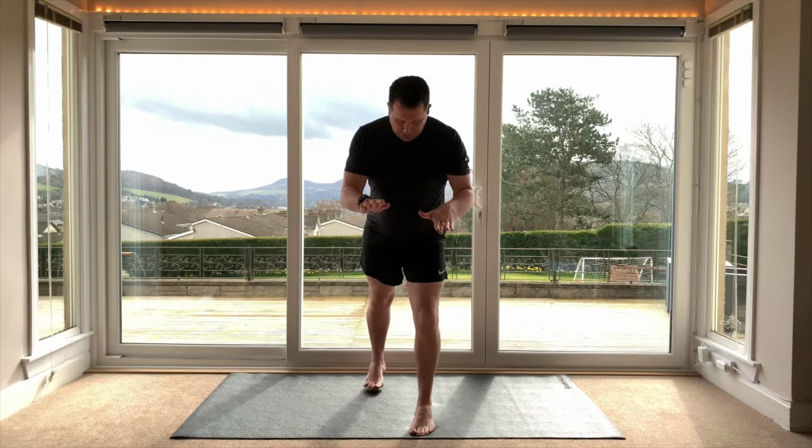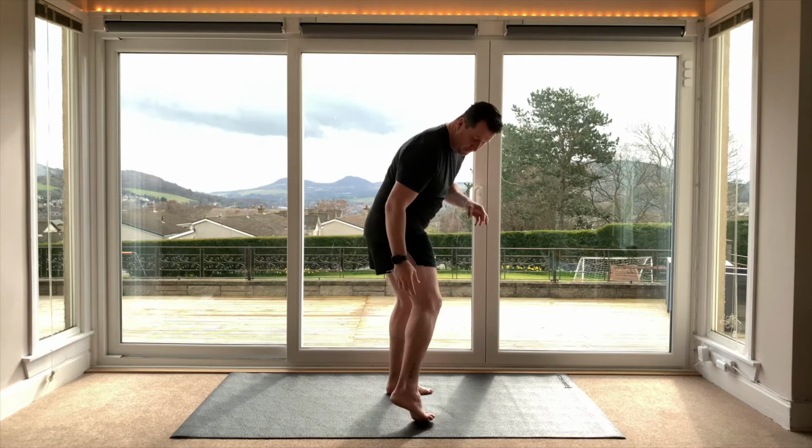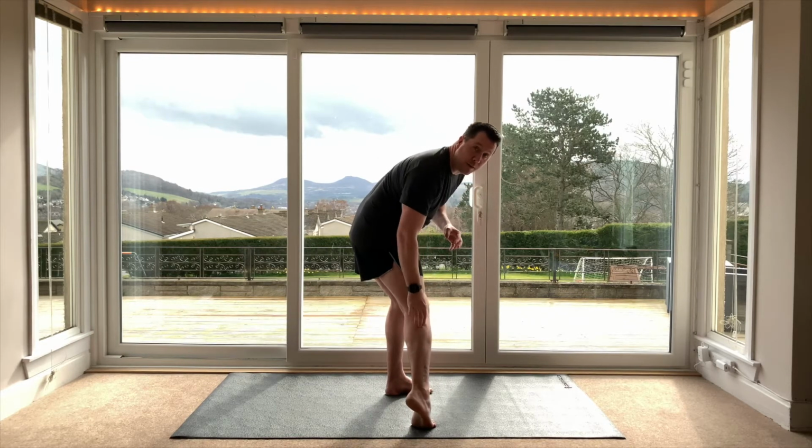But one of the big issues that I find is that everyone just does the standard: both feet facing the same way, heel down, legs straight, bend forward. Now the issue with that is your calf muscle actually has two heads. One goes up the inside, up here, and one up the outside of the leg.